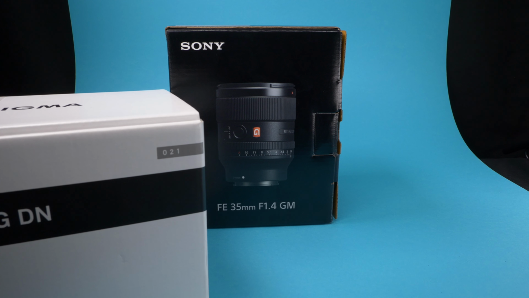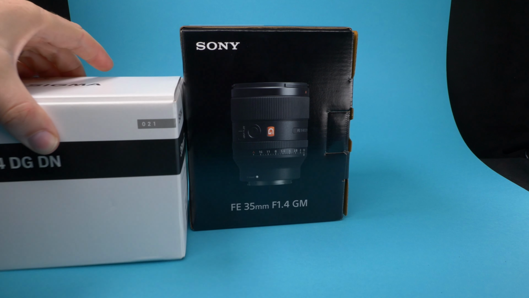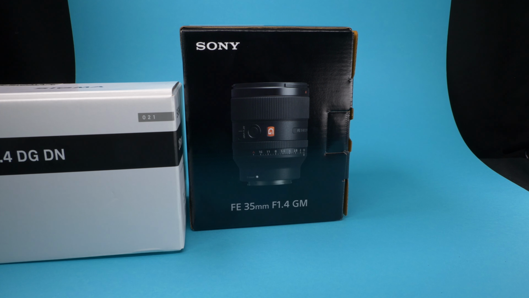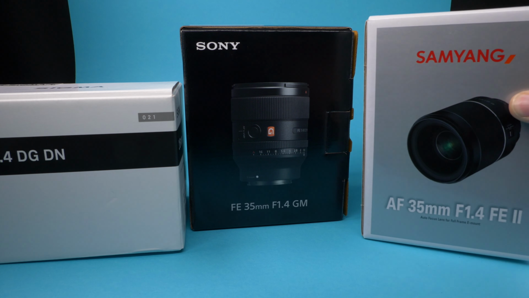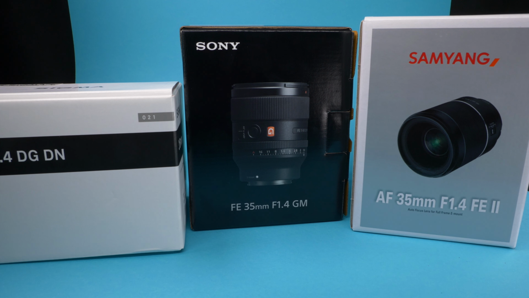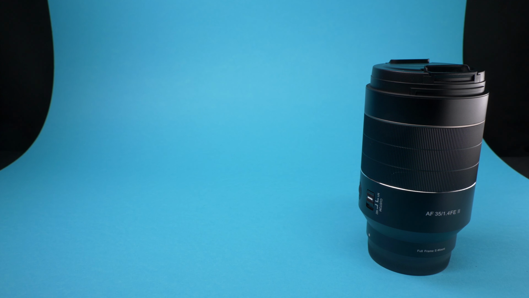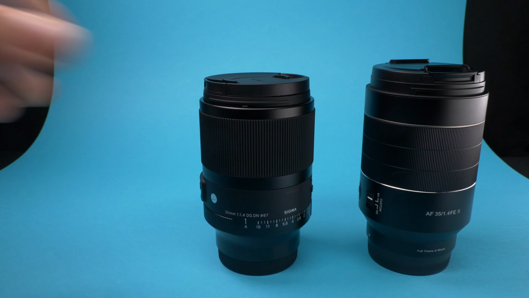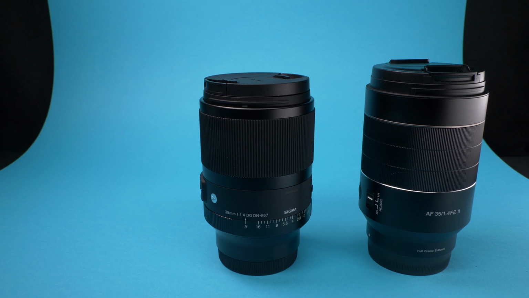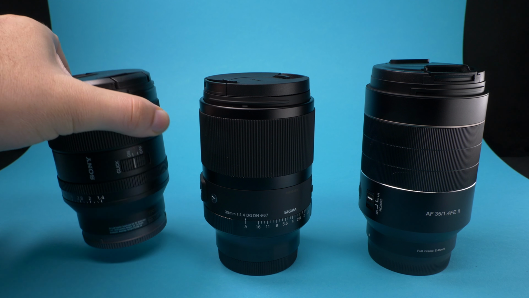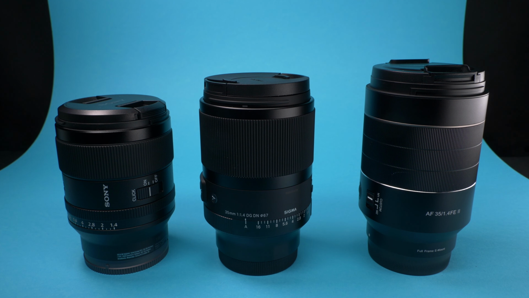Well, reason being, these are all at three different price tiers, and we would like to know if it's possible with the naked eye to see a difference in a blind test between these three. Do you go with Samyang and take the win with a budget lens? Do you go with Sigma and meet middle ground? Or is the old saying of you pay for what you get true with the Sony? Let's find out in today's video.